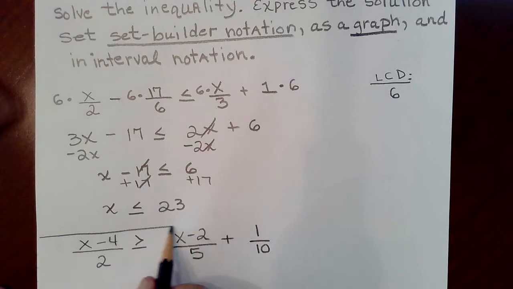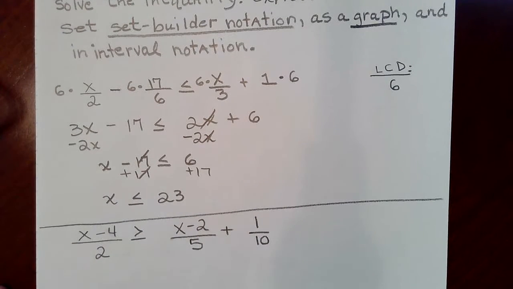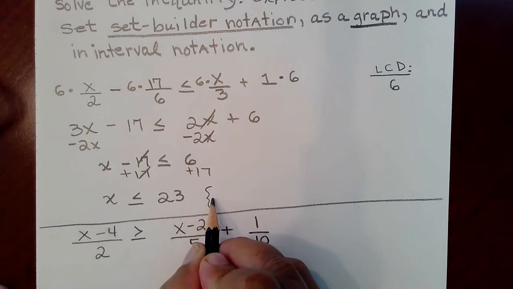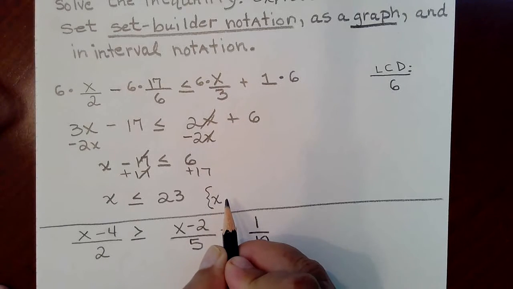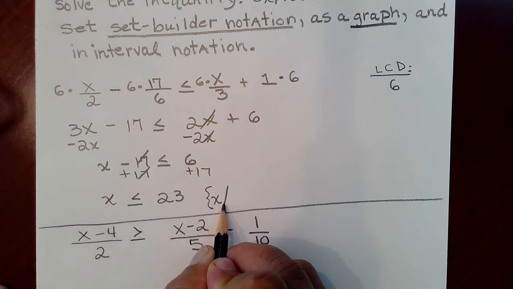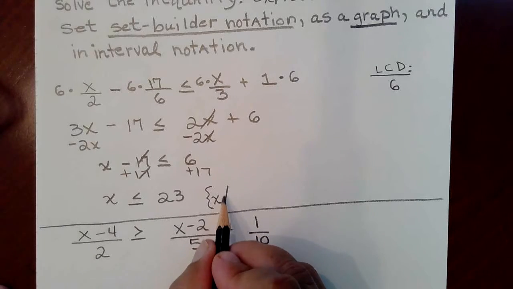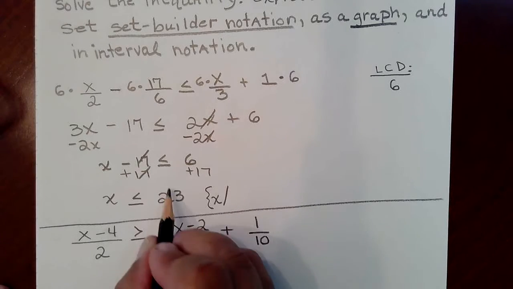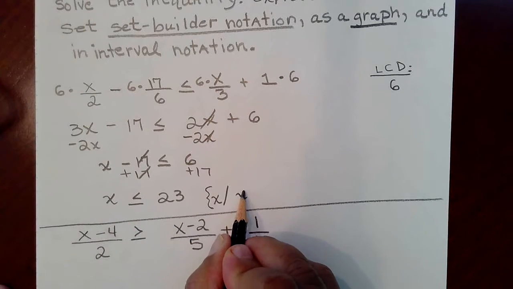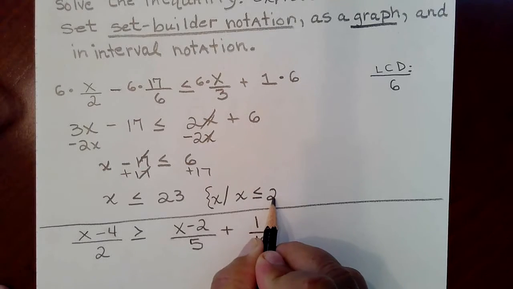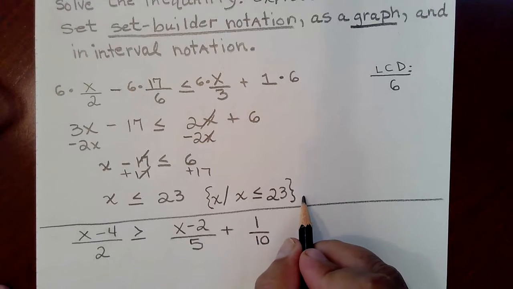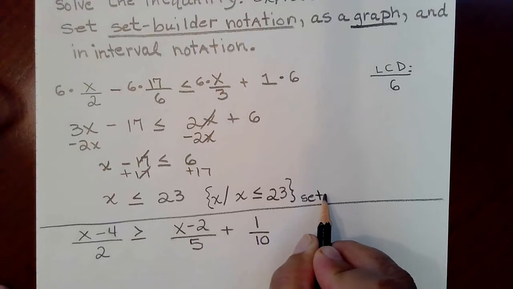When you are asked to give your solution in different forms, this would be part of what you would use if you were going to give it in set builder notation. This is what set builder notation looks like. You start off with symbolism that is read out loud, x such that, and then after this symbol that stands for the phrase such that, you state the parameters of the solution, which is this right here. As long as the x value is less than or equal to 23, those are all numbers that are in the solution set. So that is what we call set builder notation.